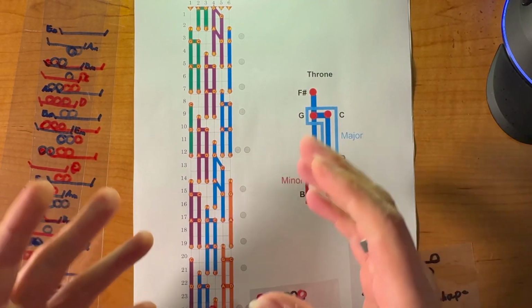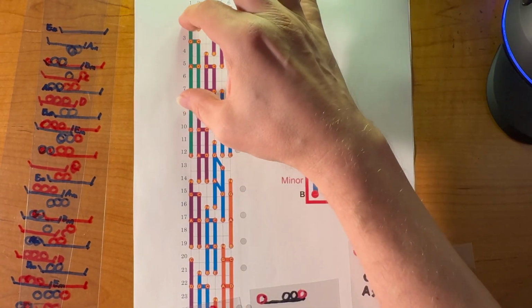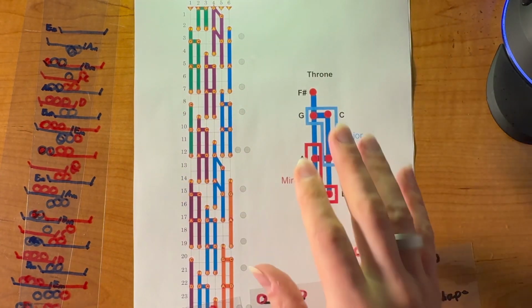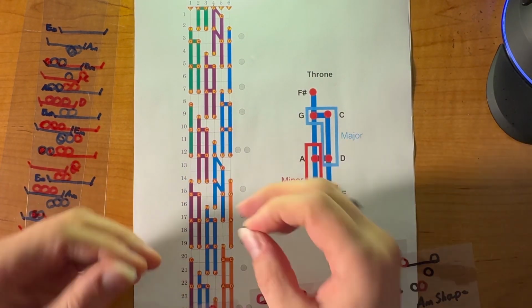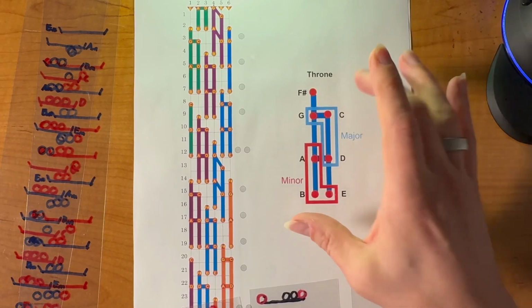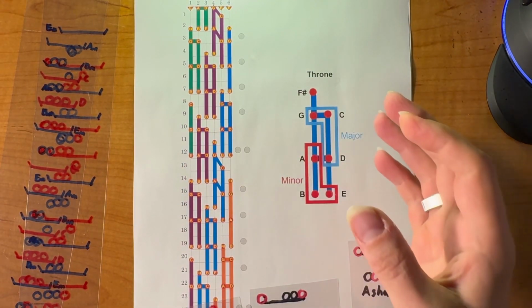So if you place a throne here on the low E string, whether you put it with the back of the throne on the low E string or the front of the throne on the low E string, it still works because all you need is this key right here. And if you know this key, you'll know how any throne is going to work on the fretboard.